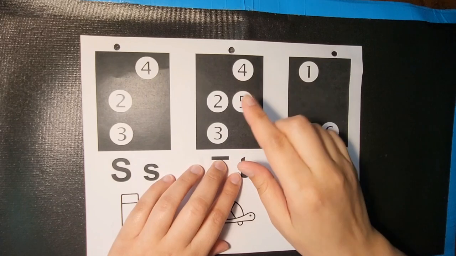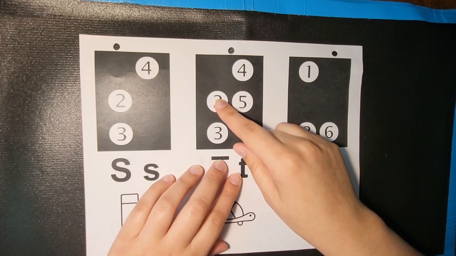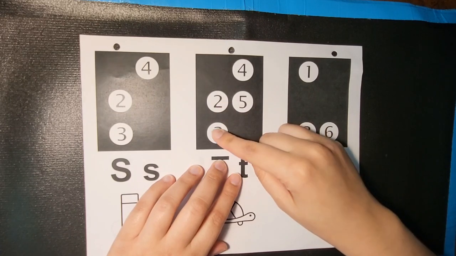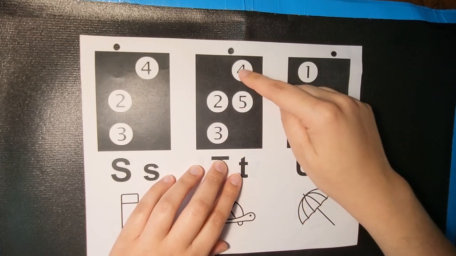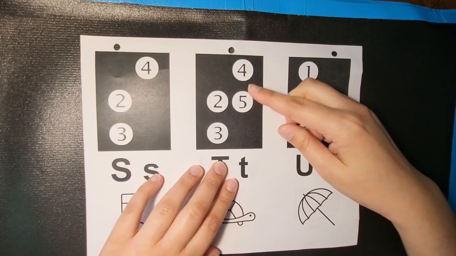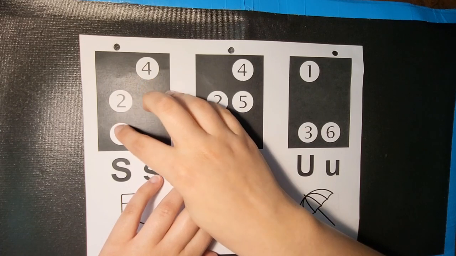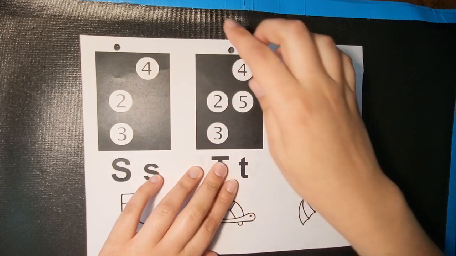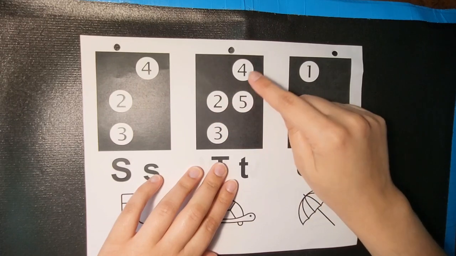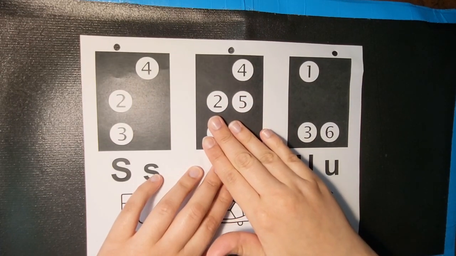Here is the letter T with dots 2, 3, 4, and 5. So whereas S just had 2, 3, and 4, T has 2, 3, 4, and 5, because there's our letter J. So now we know we've reached the 20th letter.